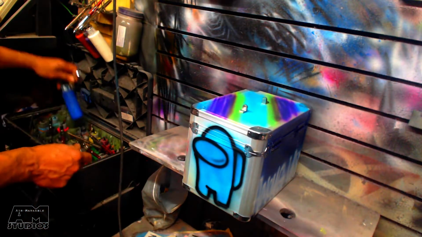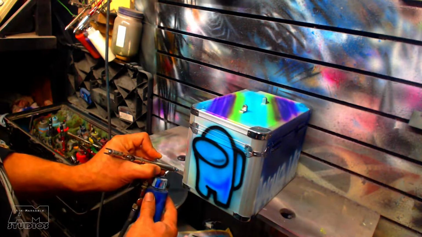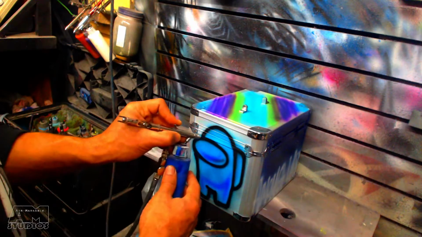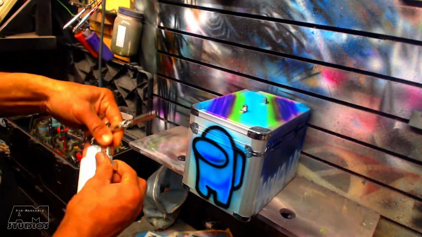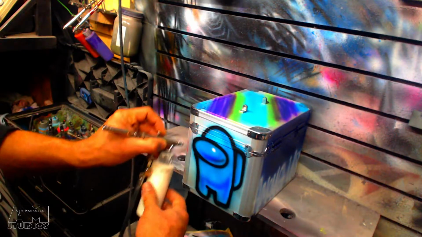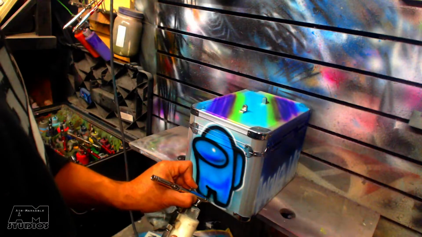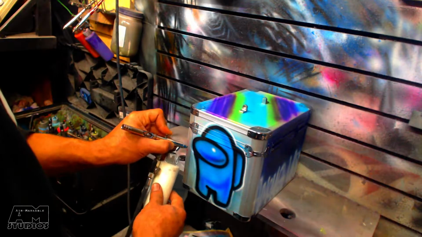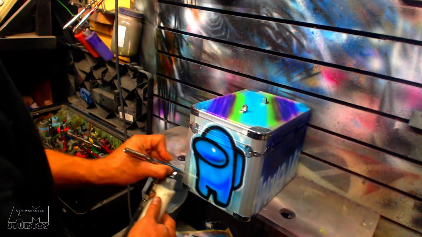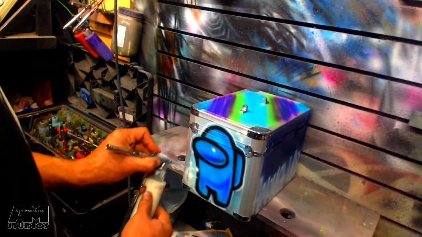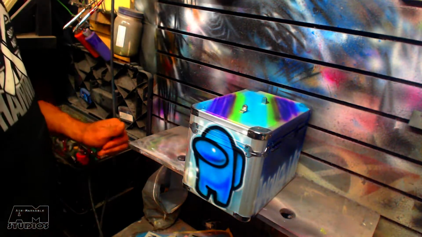Okay. Goofy airbrush stars there, and ba-down.